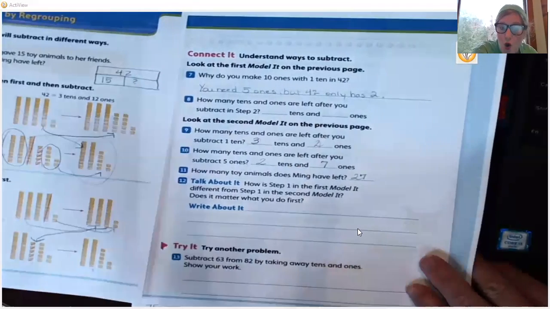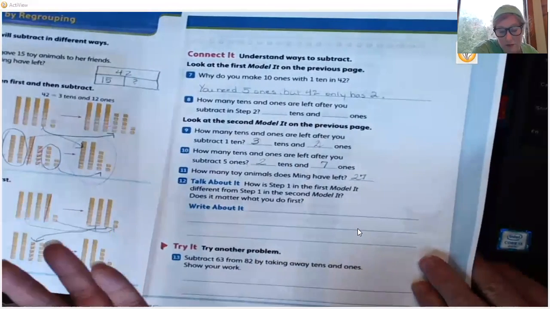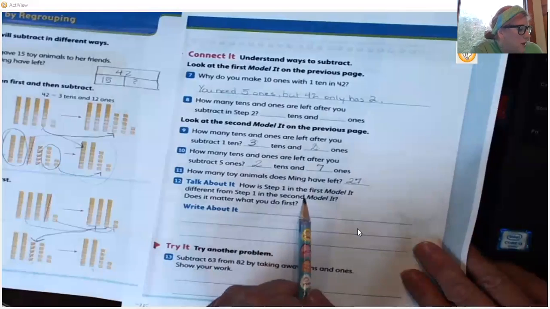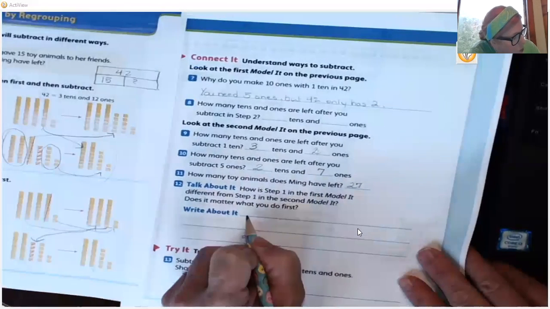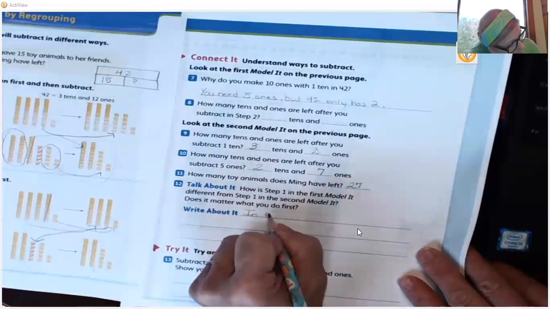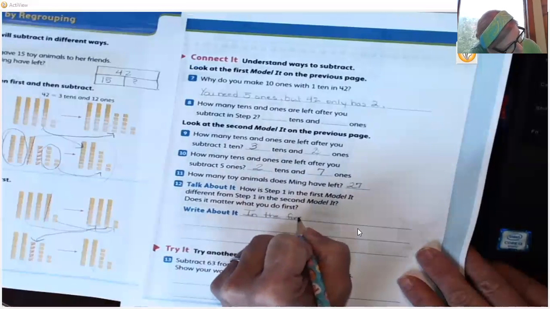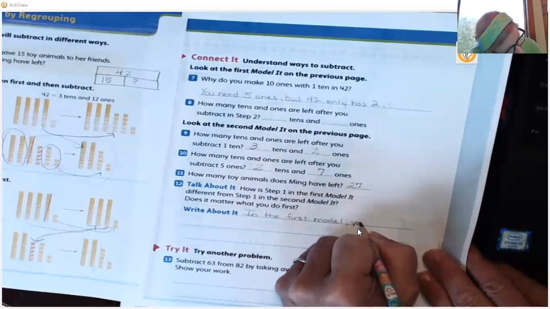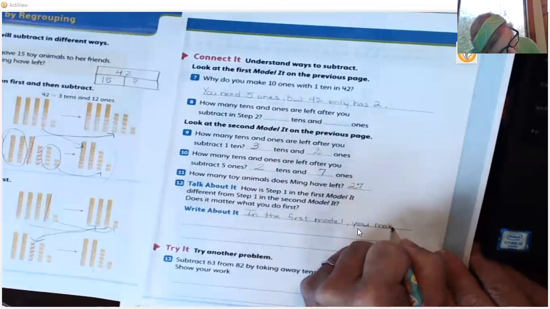Okay, we're back. So, does it matter? All right, so that's eventually what we're trying to get at. But how are they different? Well, in step 1, in the first model, start there. In the first model, you do what? The first model, you make 10 ones from 1 10.